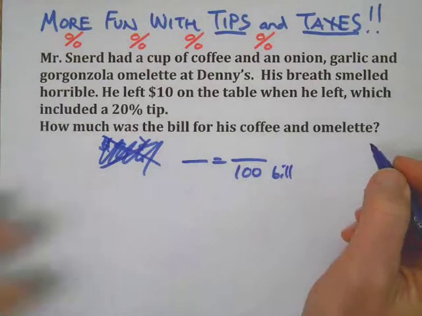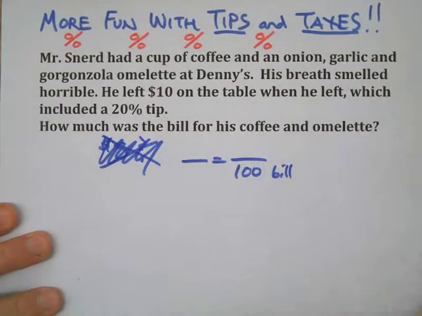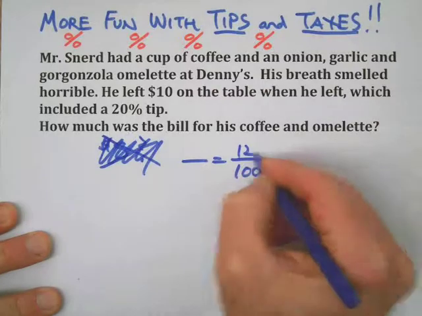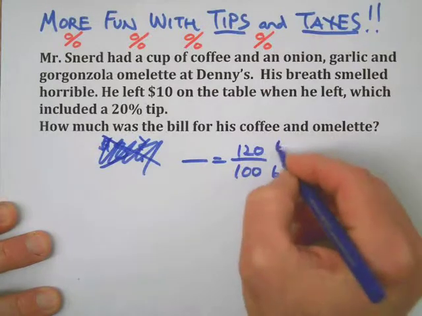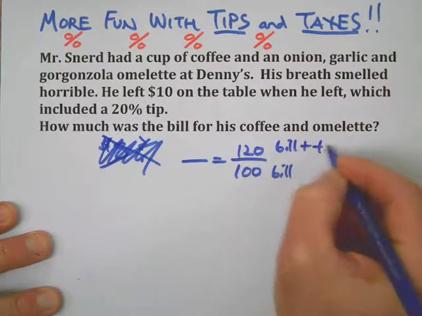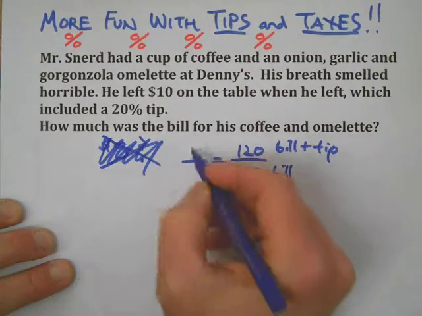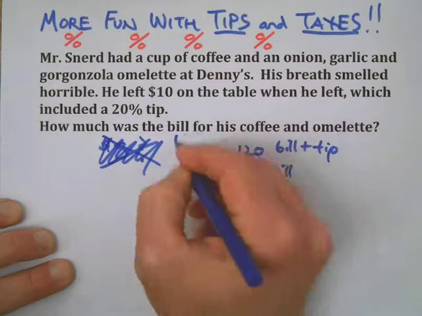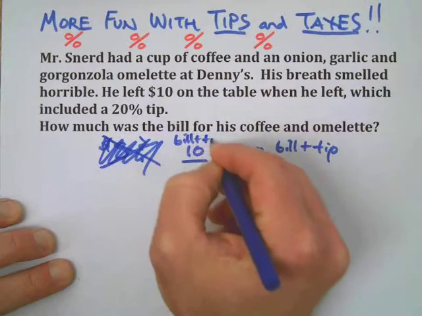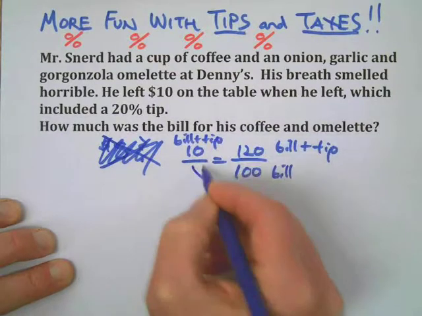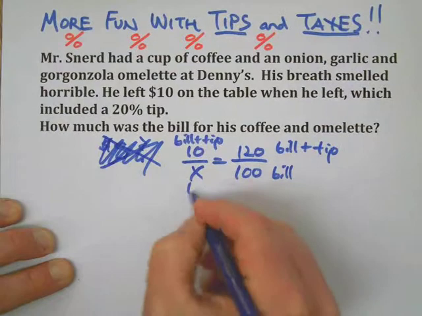And when we add a tip or a tax, we're adding on top of that 100%. So in this case, 120% represents the bill plus the tip. Okay, so the $10 he left on the table also represents the bill and the tip. So what we're looking for here is the bill.